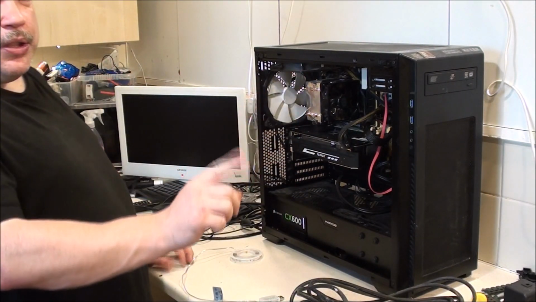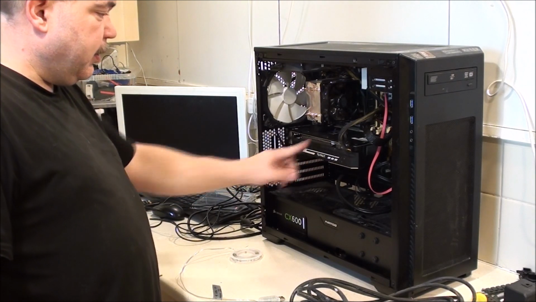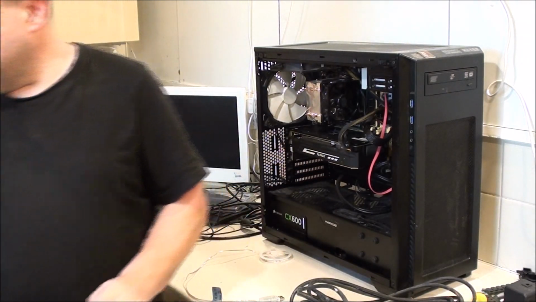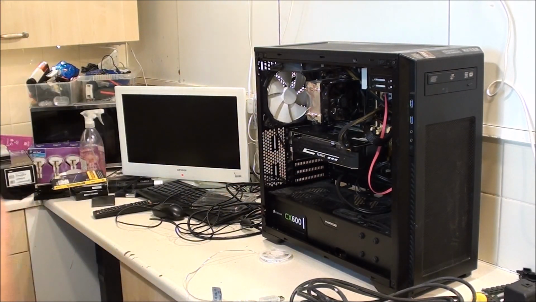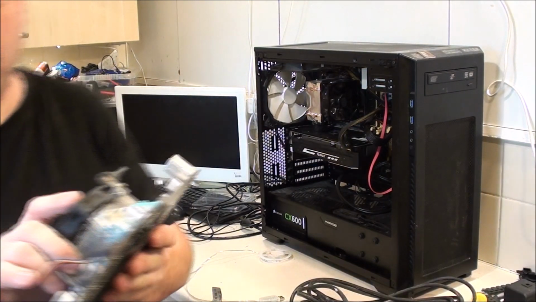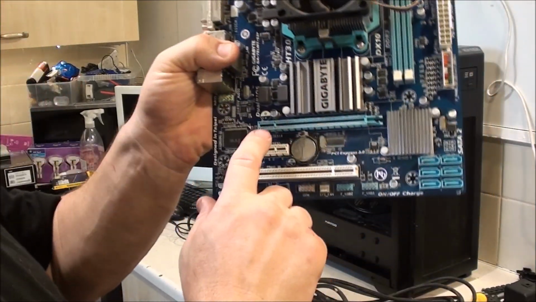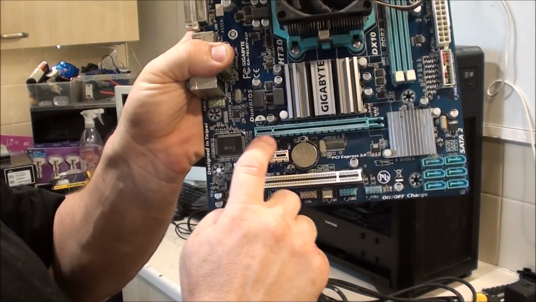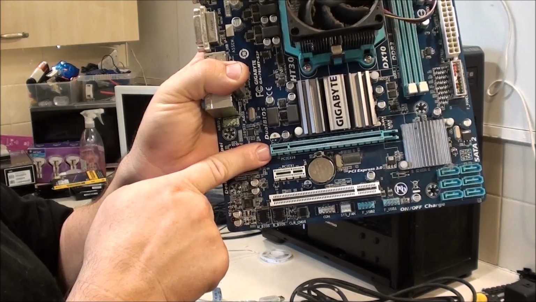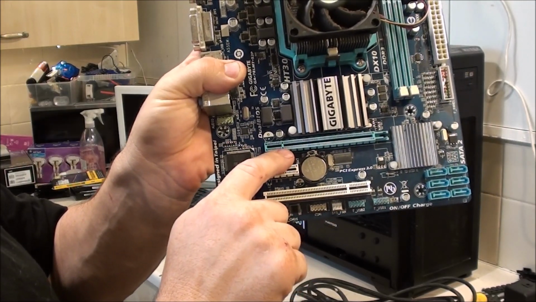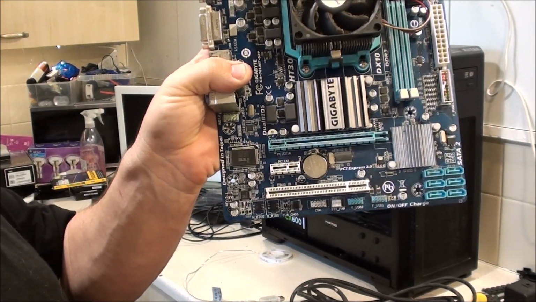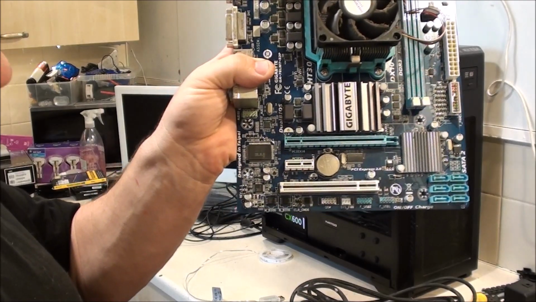Oh, I forgot to mention, there's also different slots for these as well on the motherboard. I've only got one at hand here, unfortunately. Go back to our Gigabyte board here. So this one, with your little section at the front here, see it? Got a little divider there. That's a PCIe, PCI Express.